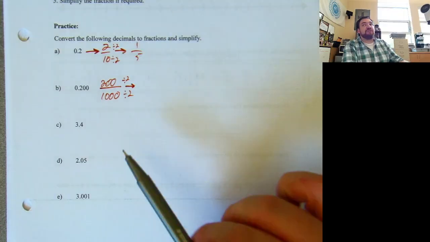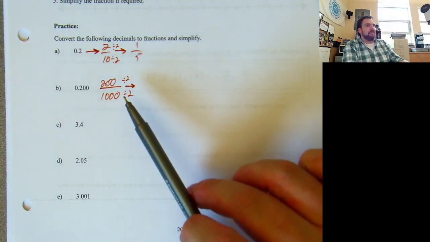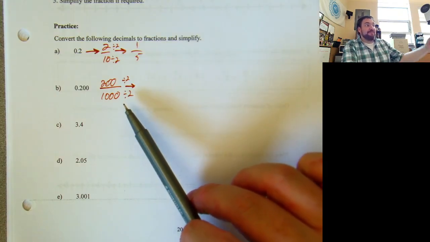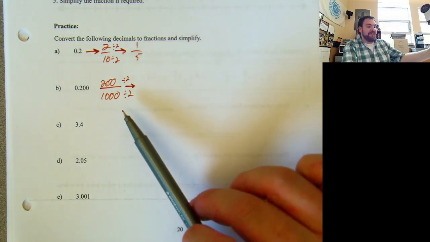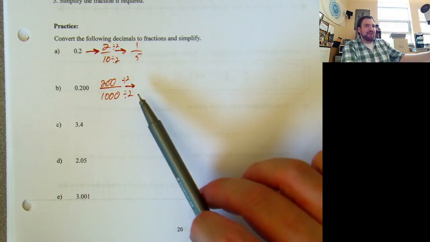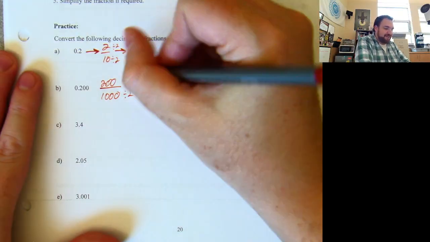If they both end in 0, they're both divisible by 10. And they both have 2 zeros, so they're both divisible by 100. Eve, are you sure you want to divide by 2? You want to divide by something bigger? 100? Yeah. Let's do that. Make our life a little bit easier.